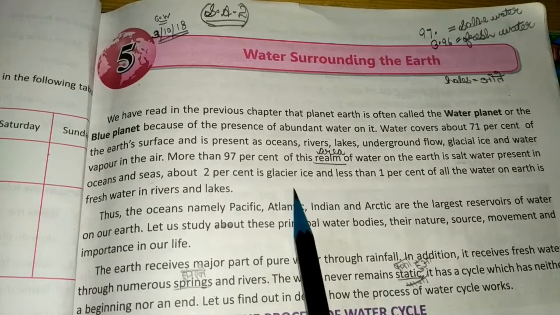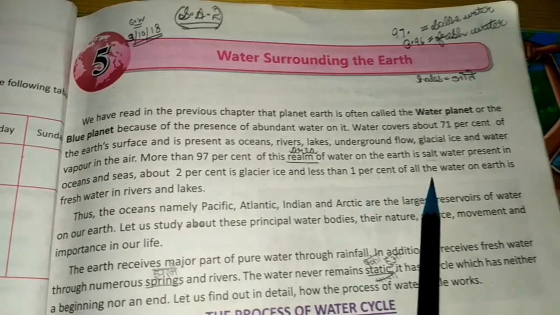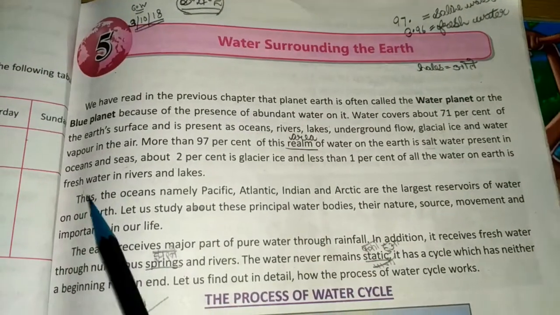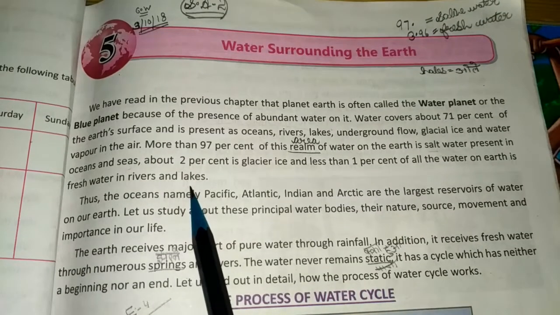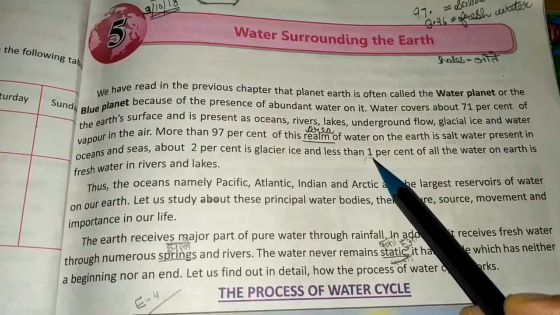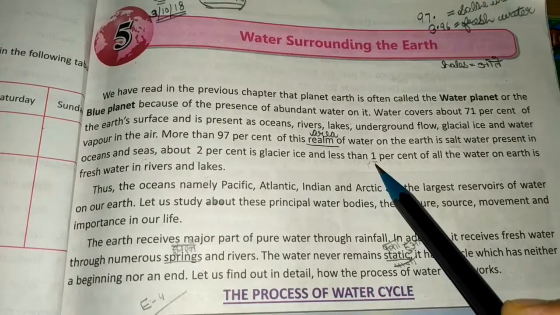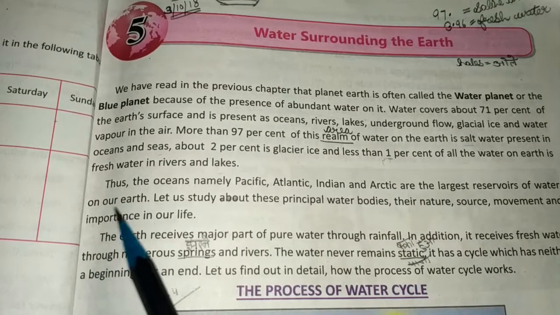About 2% is glacial ice, and less than 1% of all water on earth is fresh water in rivers and lakes, which we are using. The whole world is using only 1% of fresh water. The rest of the water is not used by human beings in a direct manner.